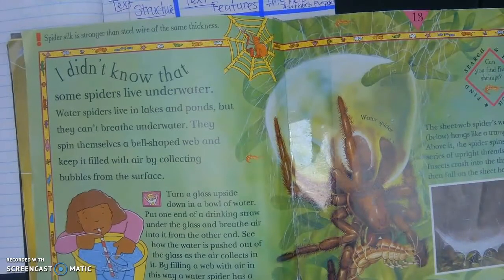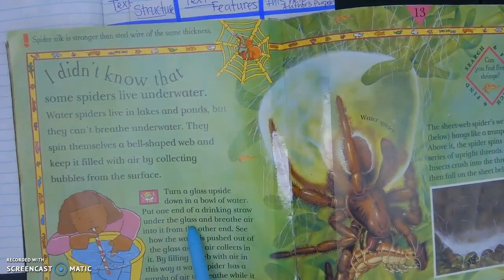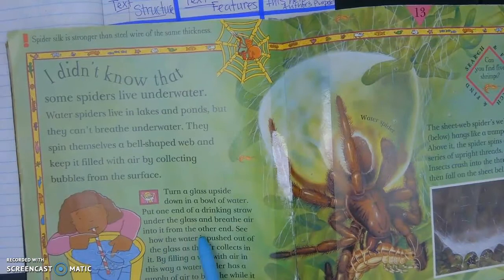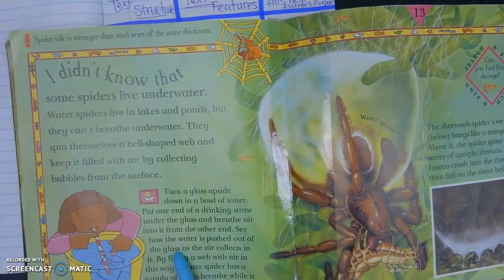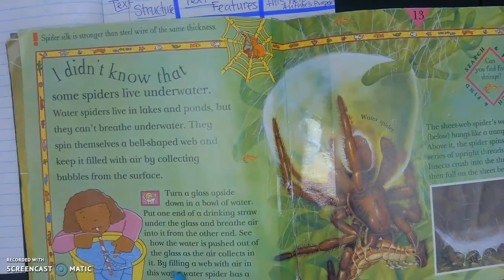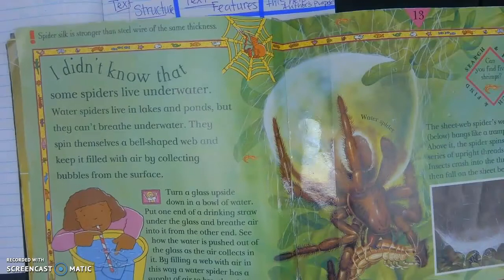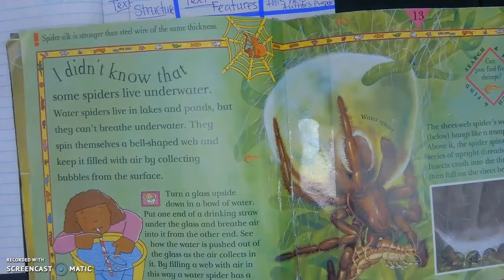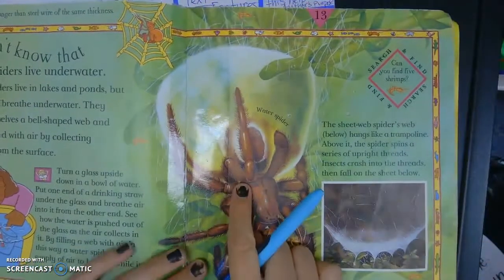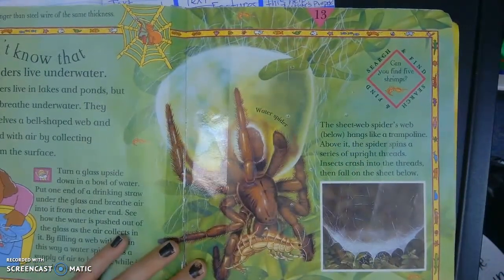Turn a glass upside down in a bowl of water. Put one end of a drinking straw under the glass and breathe air into it from the other end. See how the water is pushed out of the glass as the air collects in it? By filling a web with air, in this way, a water spider has a supply of air to breathe while it's underwater. Huh, that's cool. Oh, and look, there's a picture of it. See? That's his web that he traps his air in so he can breathe.